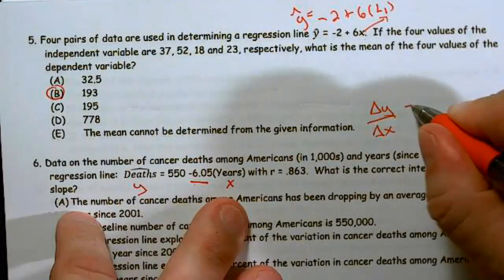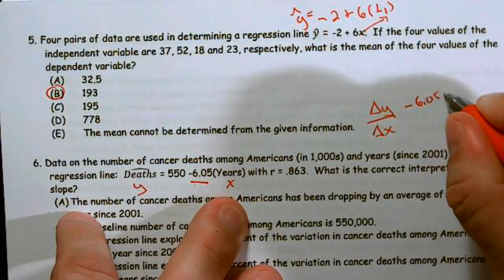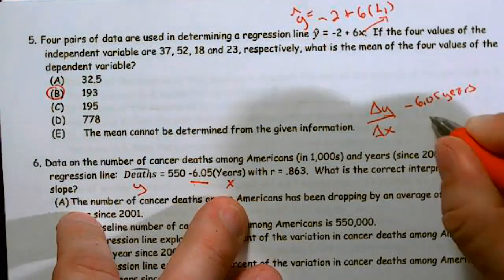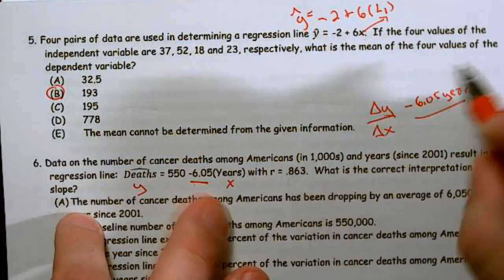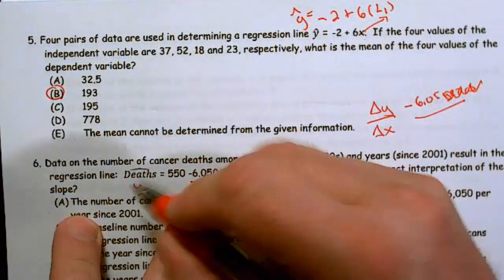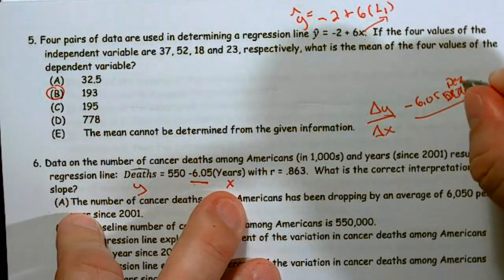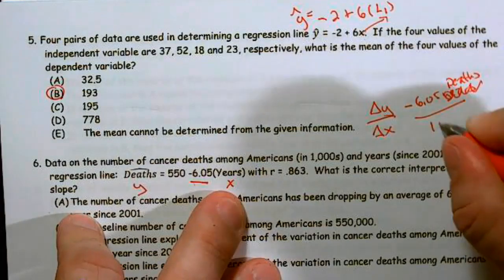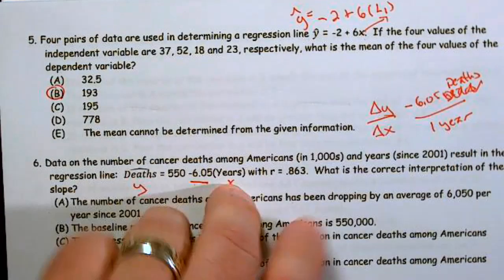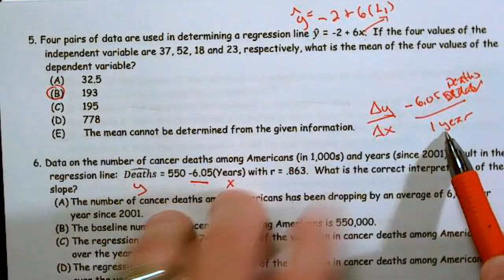So I'm really having negative 6.05 years over, I'm sorry, I wrote that wrong. This is deaths over 1 year, right? So negative 6.05 deaths over 1 year.